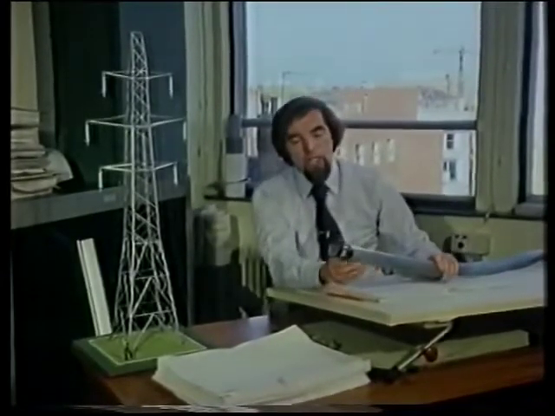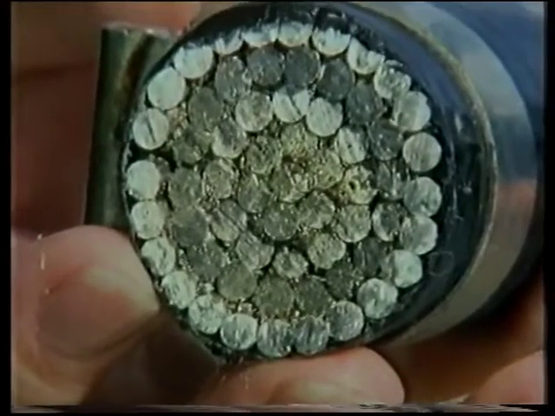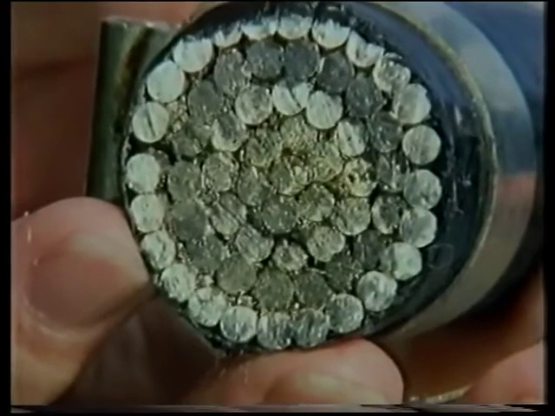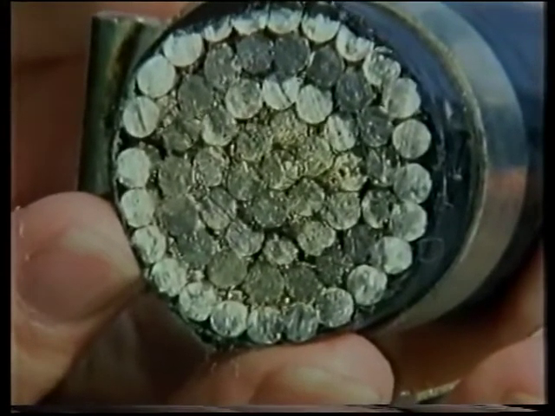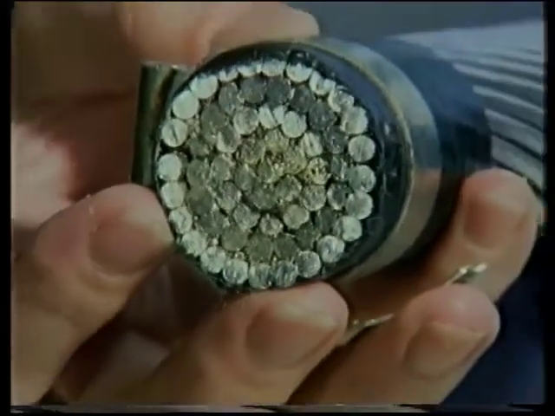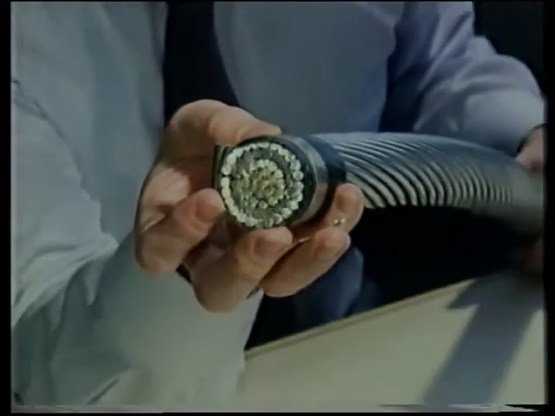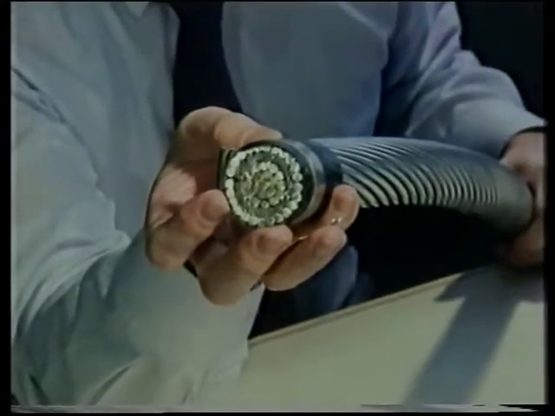This is the length of this conductor, and if we look at the ends, we can see that it is made up of a number of smaller wires, 61 to be exact. The conductor is lighter, but larger in diameter than the previous steel-reinforced conductor, which has been in use up to now.